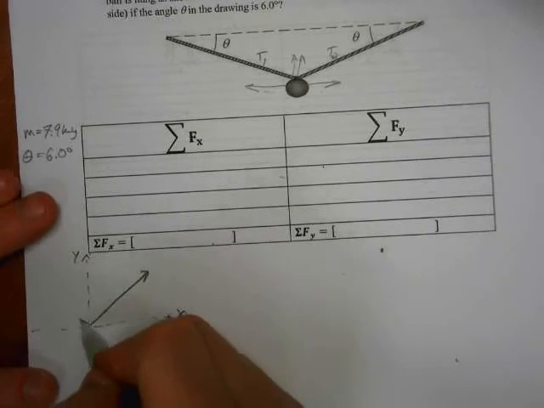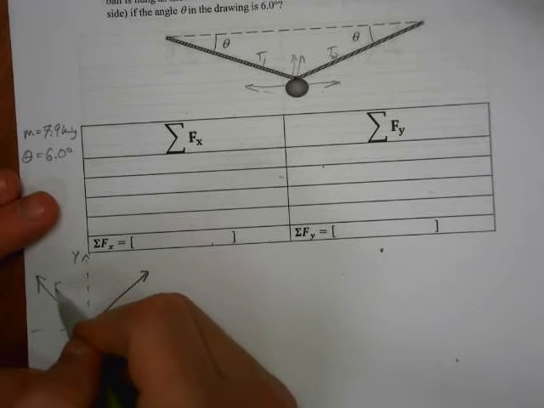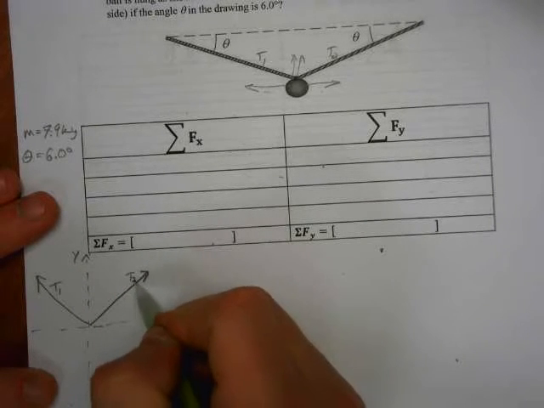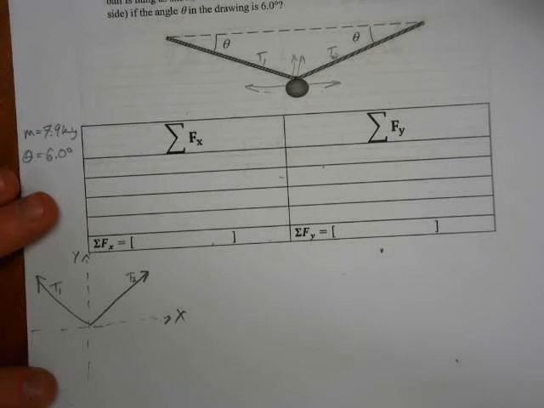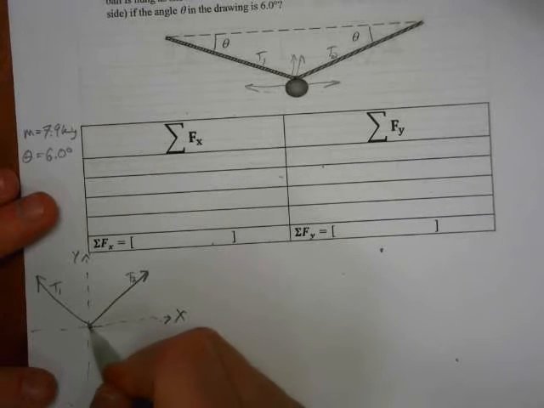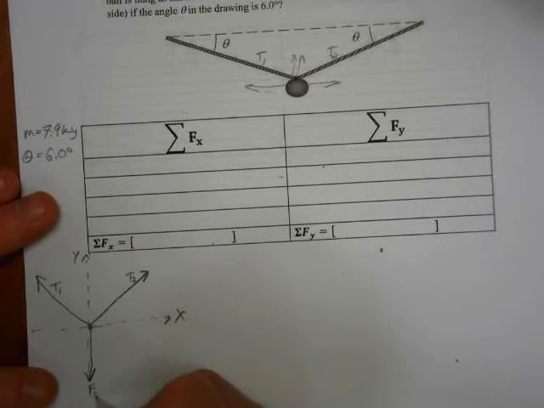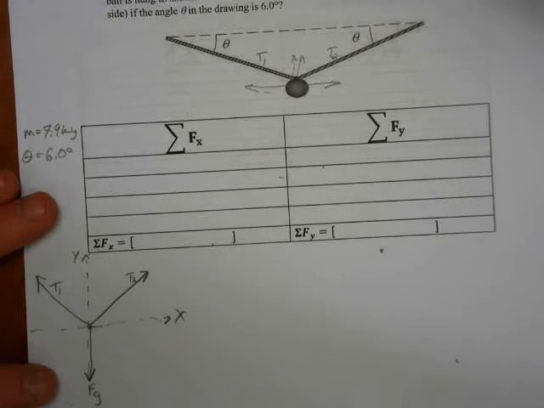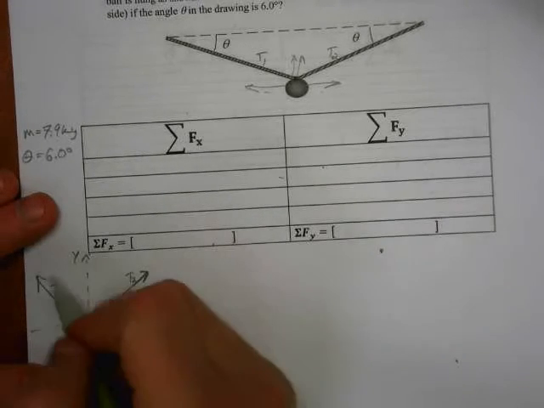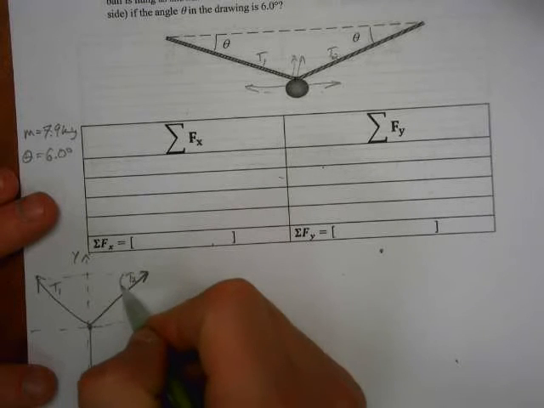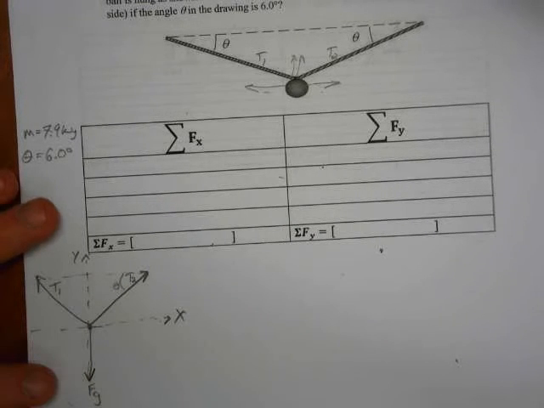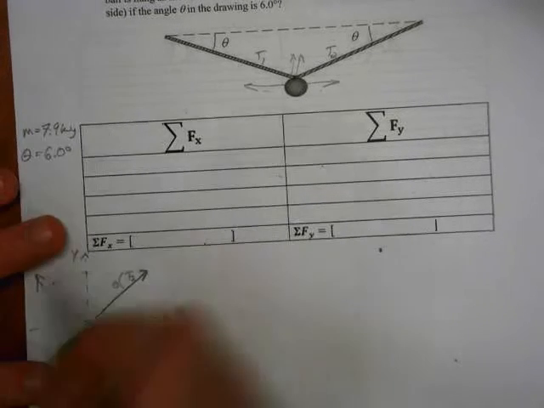We have a force in this direction, T1, T2. We also have gravity, don't forget gravity, Fg. Now what are the angles? Well, this is theta. Okay, so we can just work with that.